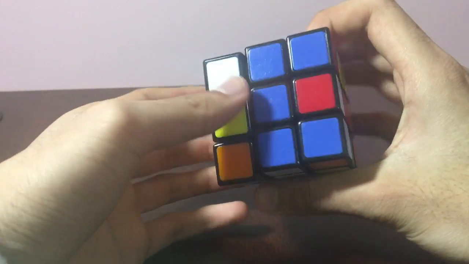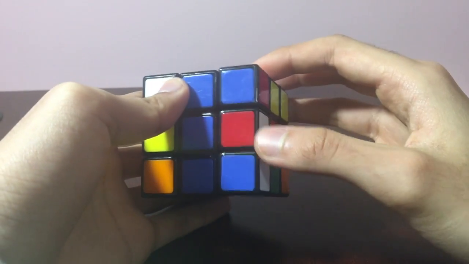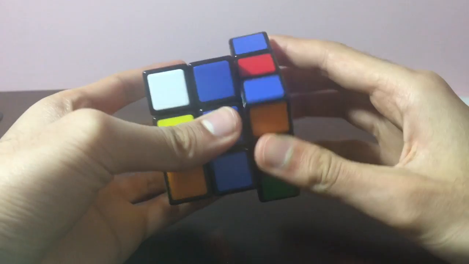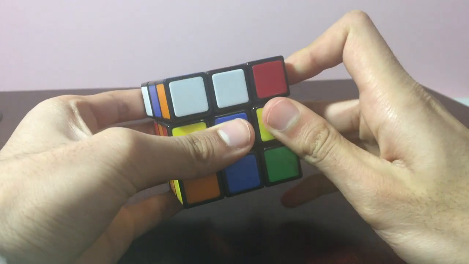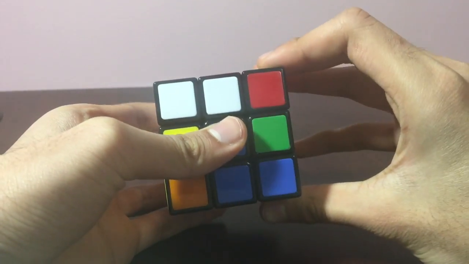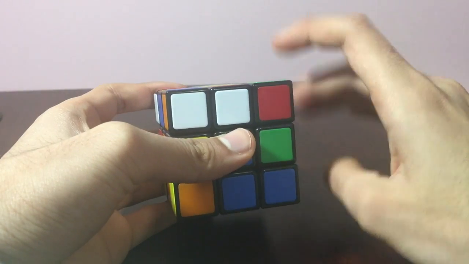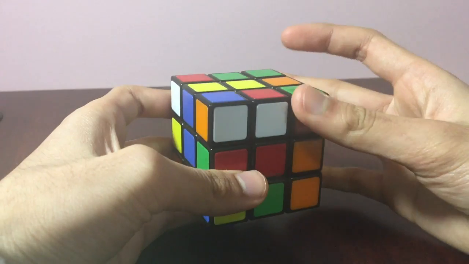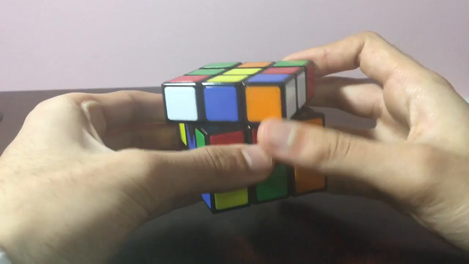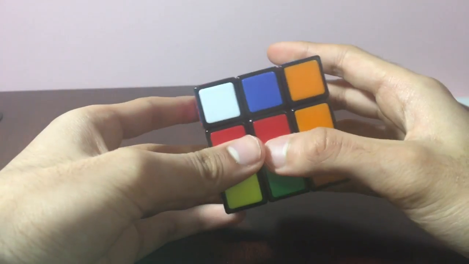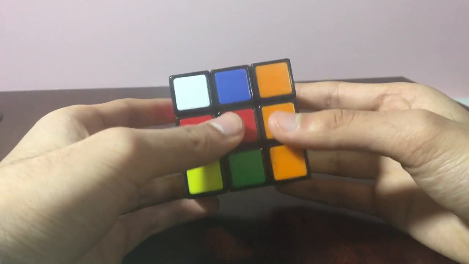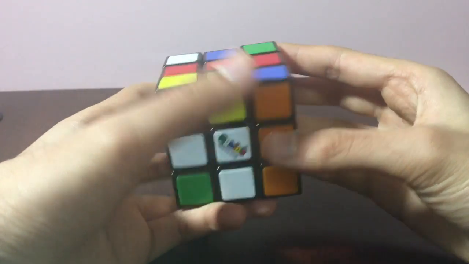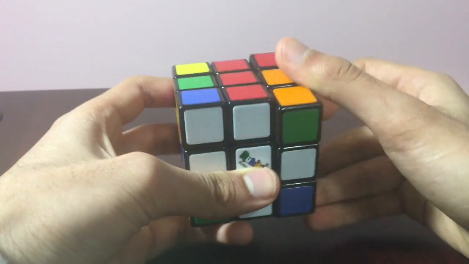Now we have one last edge right here. This is the red edge. And we're going to turn it up, turn to the side, and turn it back down. And we took it out of its little corner. Next, we need to turn. We turn, and now it's on the right side of the red center. So now we bring it down, we turn it in, and we bring it back up.